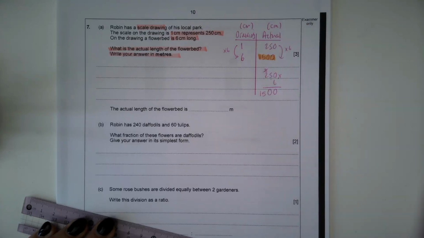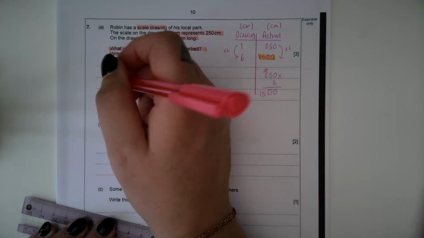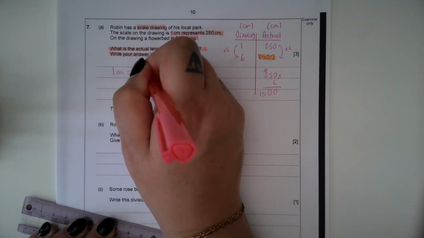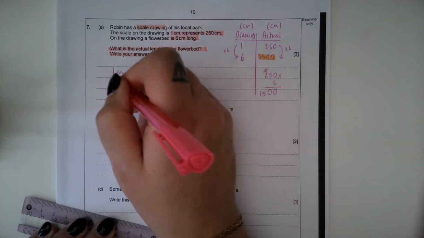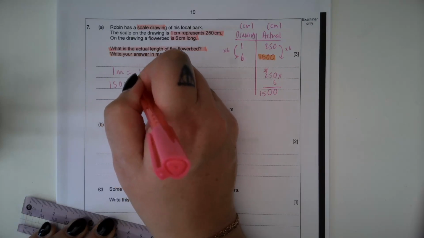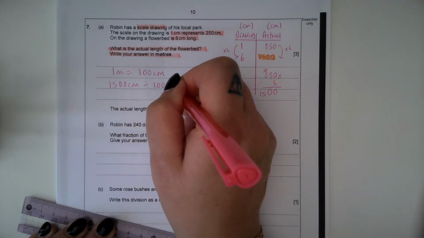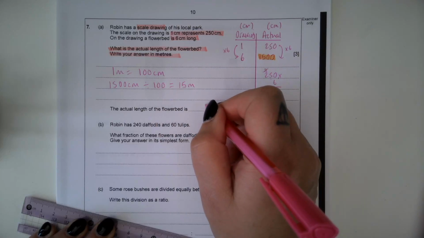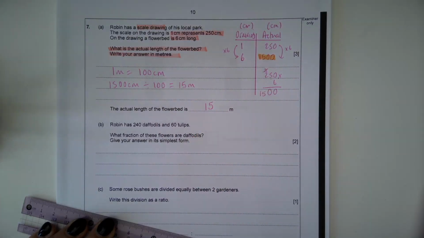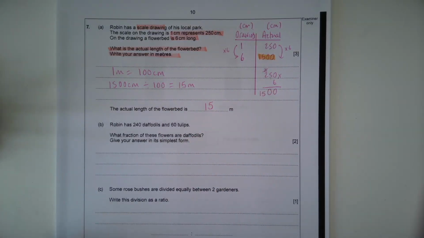in real life. But we want our answer in metres. Okay, so 1 metre is 100 centimetres. So 1,500 centimetres divided by 100 is 15 metres. So the actual flower bed is 15 metres.